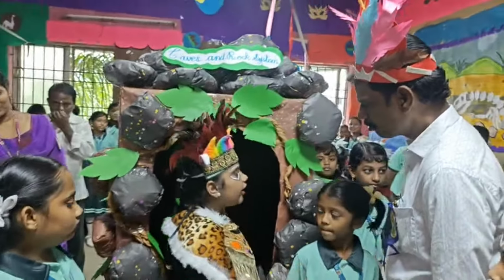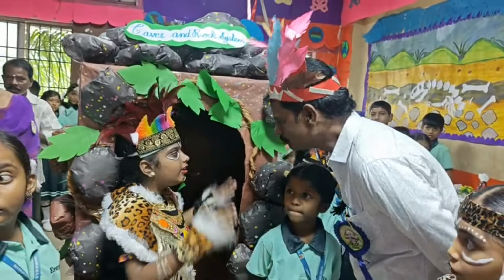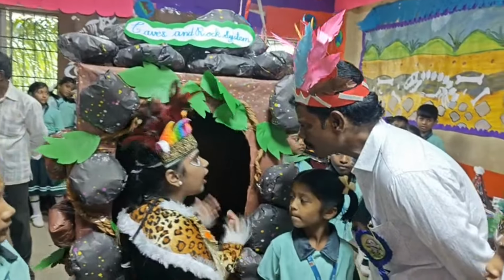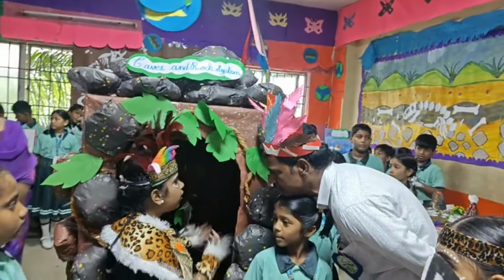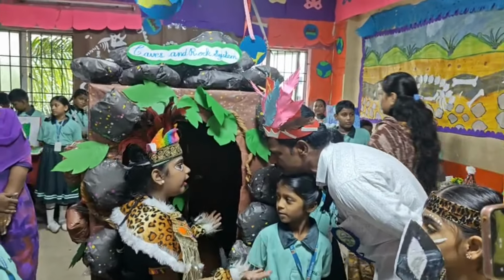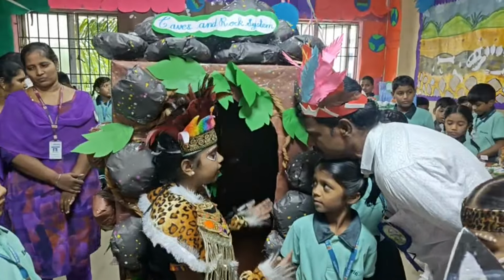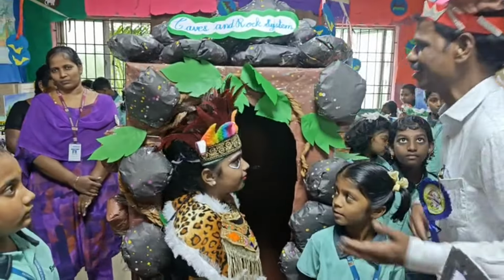Characteristics of caves. Caves are found inside hills and mountains. They are usually dark, cool, and damp because sunlight cannot reach deep inside. The walls and ceilings are made up of stalactites and stalagmites, beautiful formations. Yes, that's a great description. Very nice.